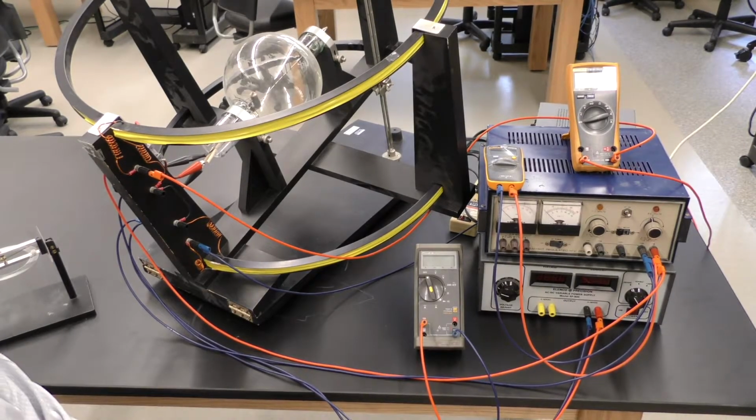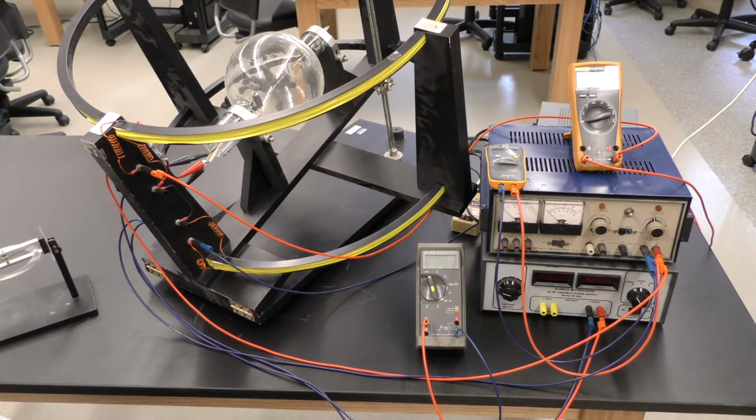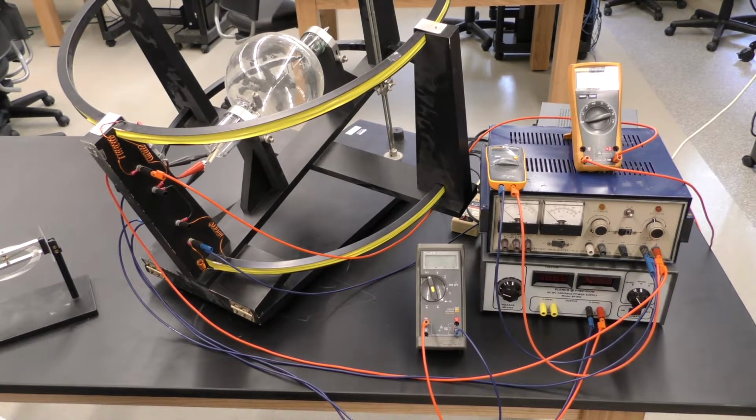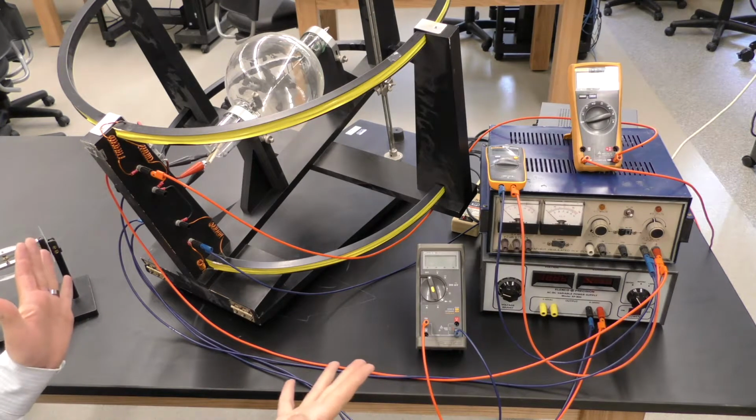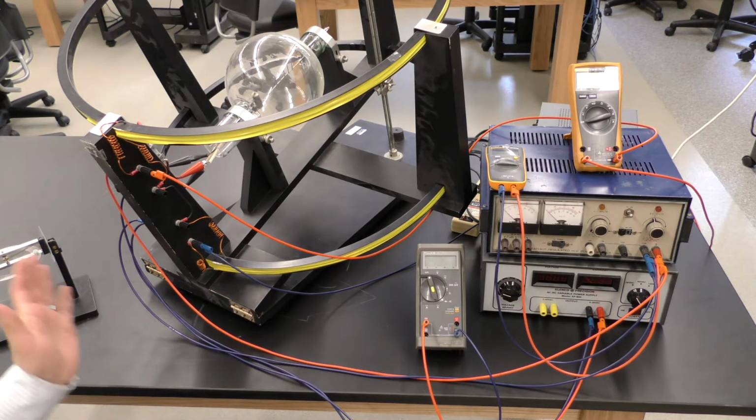Now today is a big day. I don't know how many people have come to me in their first year of physics and said, when do we get to use this equipment, right? And this week is the time that you finally get to use it.